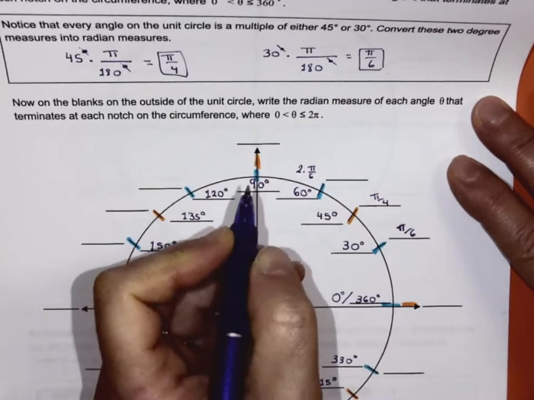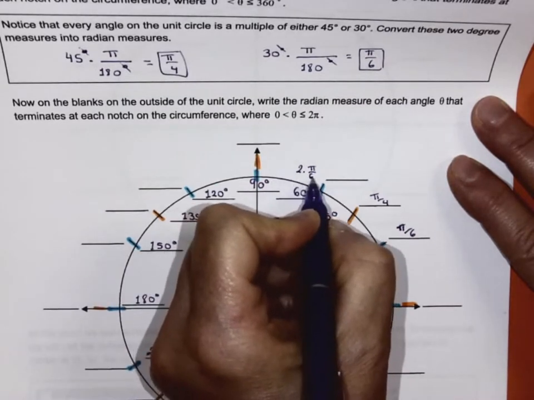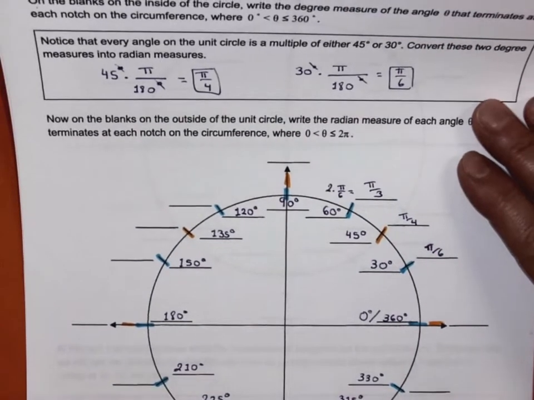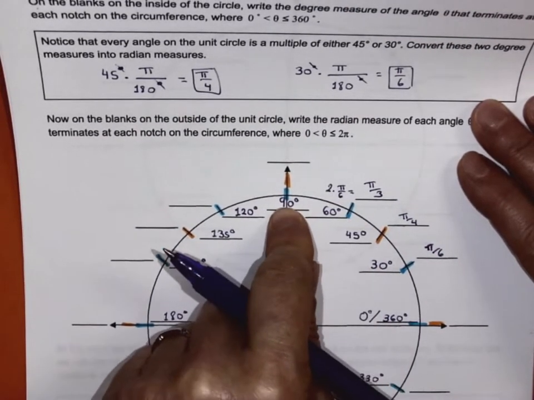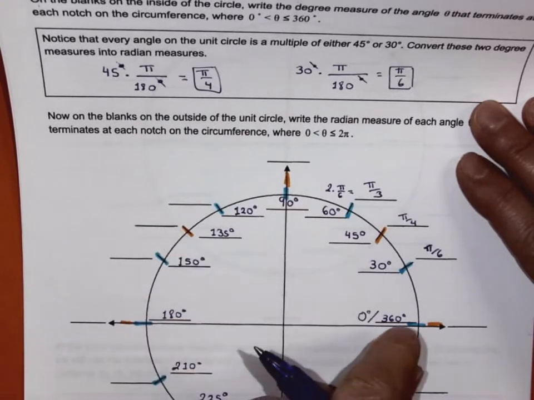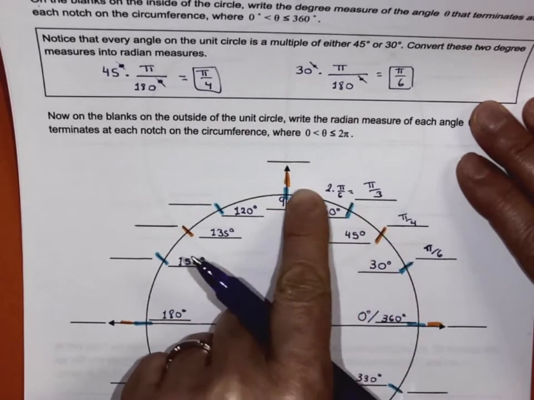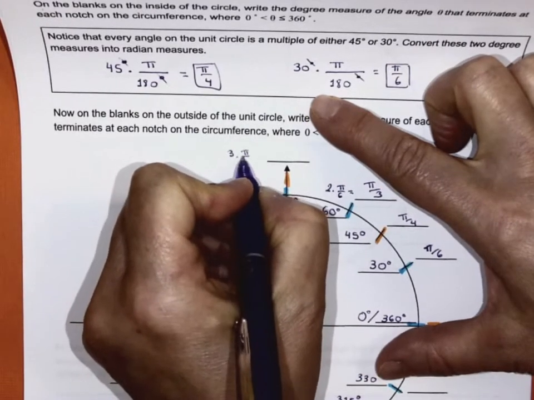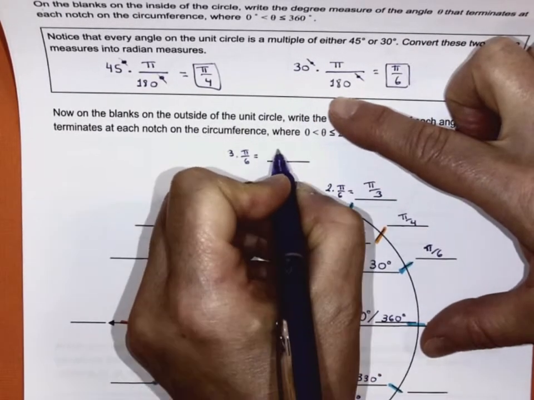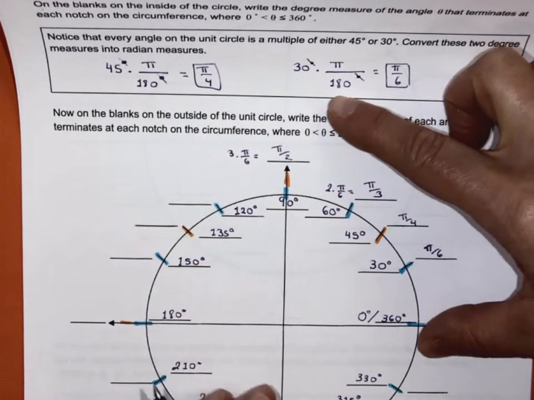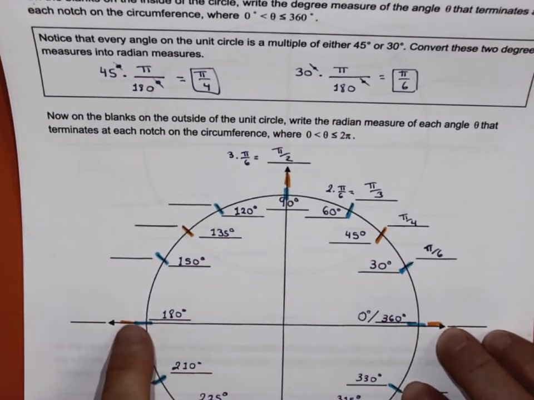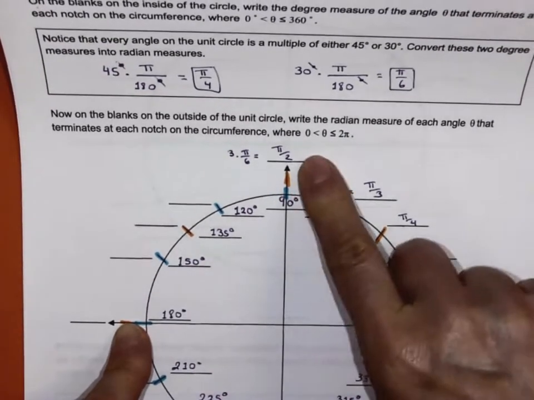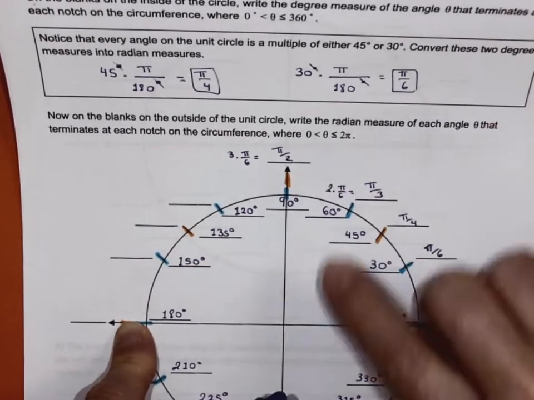Well, the 2 and the 6 will simplify, right? And that will be pi over 3. Then go to the next blue notch. So we now have 3 times pi over 6, right? We have it 1 time, 2 times, 3 times. So this is 3 times pi over 6, and that will simplify to pi over 2. And that makes sense, right? Because we already know that the pi is here. And so if from here to here, that's pi, halfway through should be half of pi, right? Pi over 2.